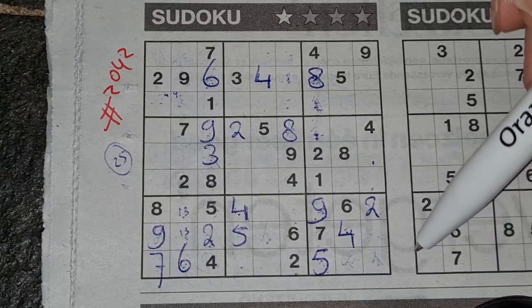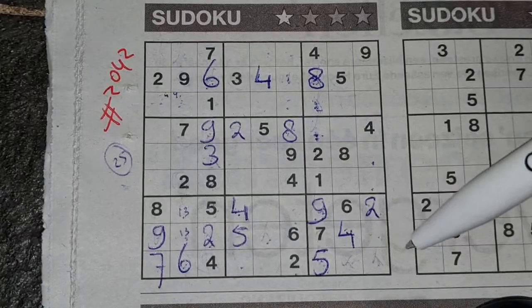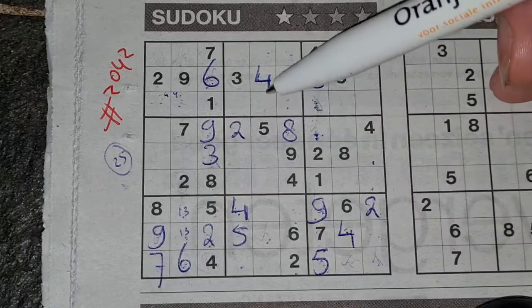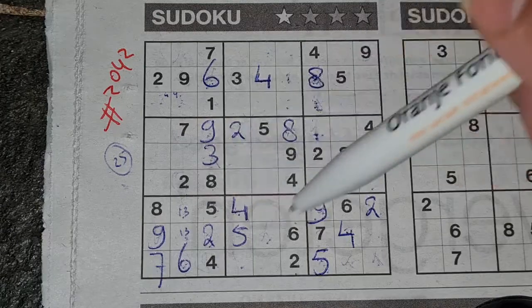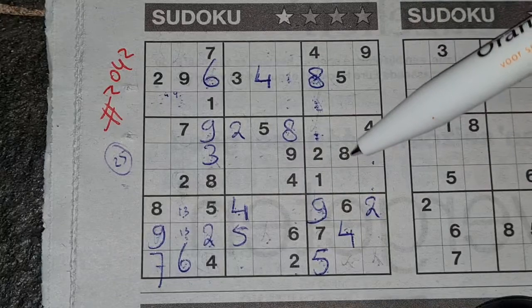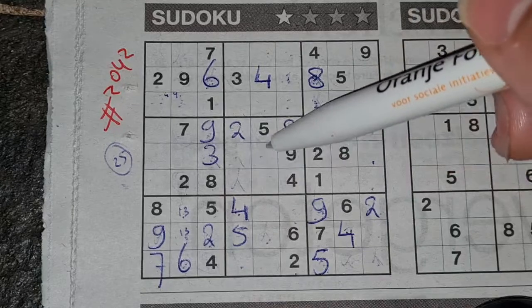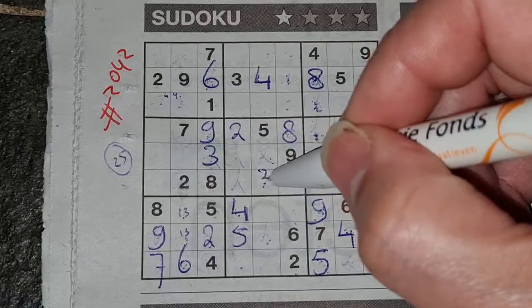How about the number 8, 3, 9. How about this big square? Yeah. 4 missing numbers. One of the missing numbers is 3. We see here a 3, no 3 in those two boxes. There a 3, no 3 in these two boxes. One box left for the 3, it should be there.